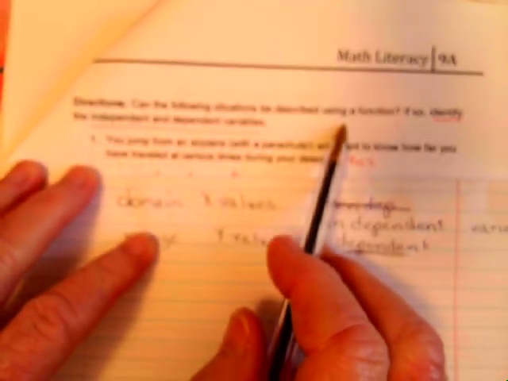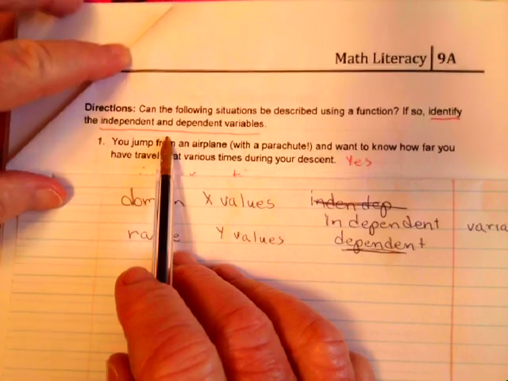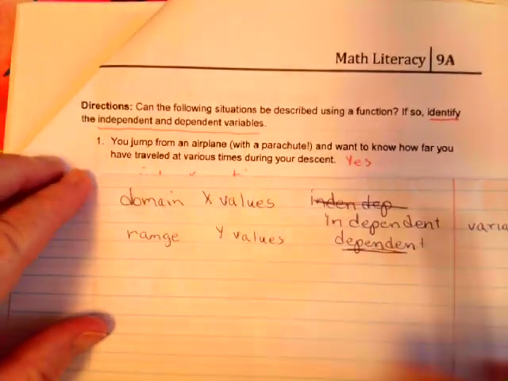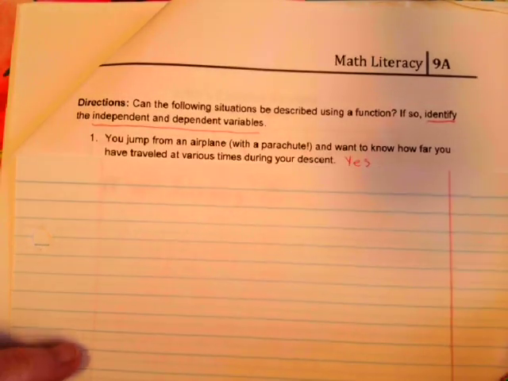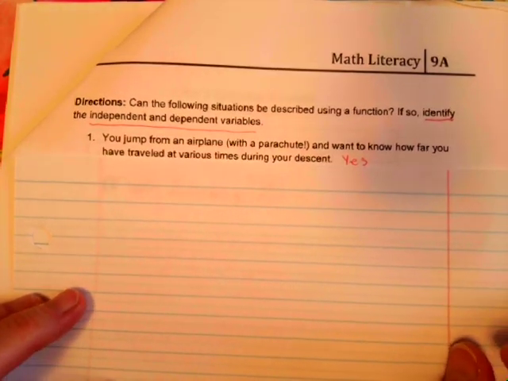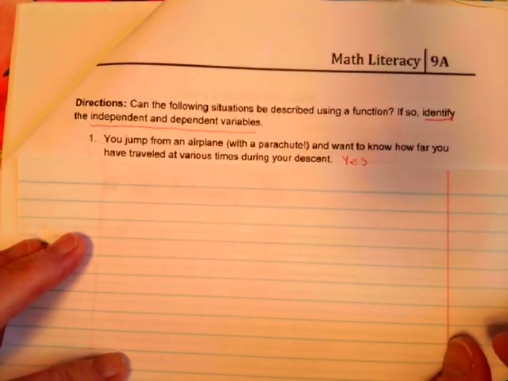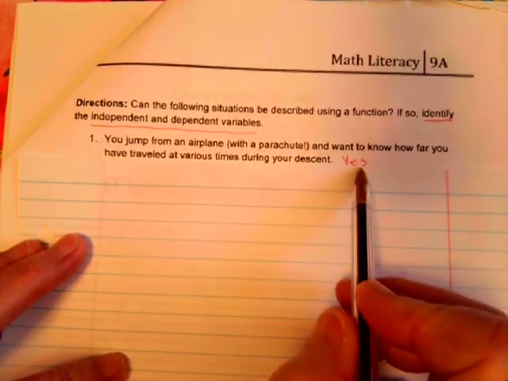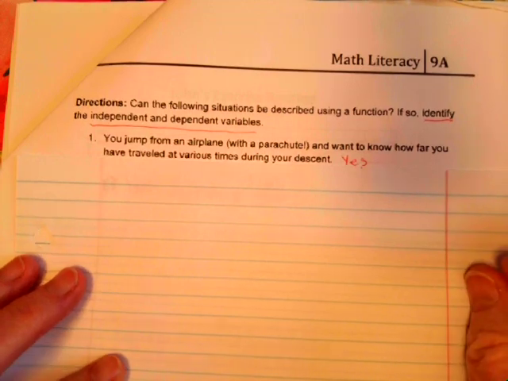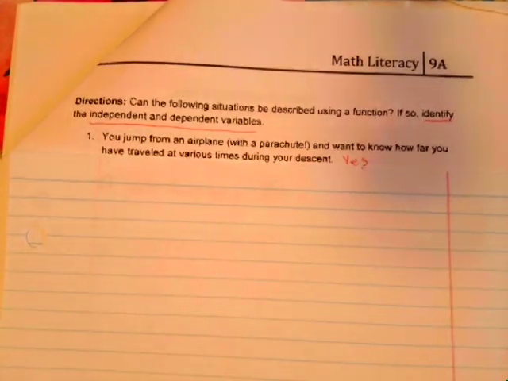Can it be described using a function? If so, identify the independent and dependent variables. You jump from an airplane with a parachute and want to know how far you've traveled at various times on your descent. Yes, that can be described as a function.